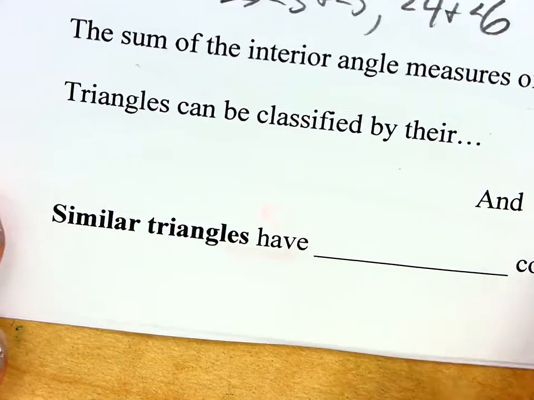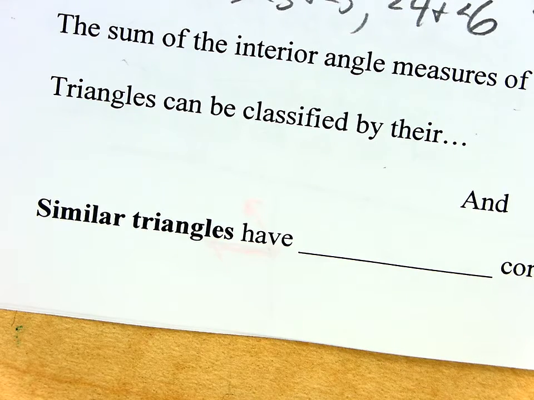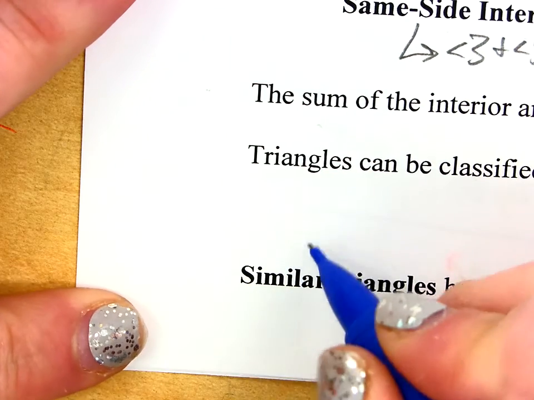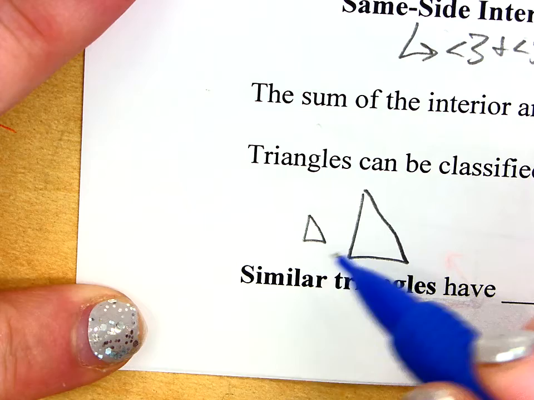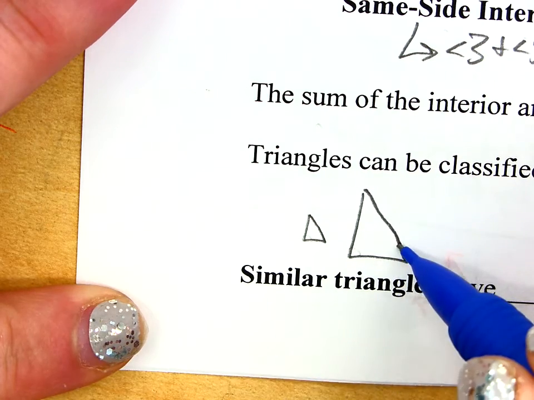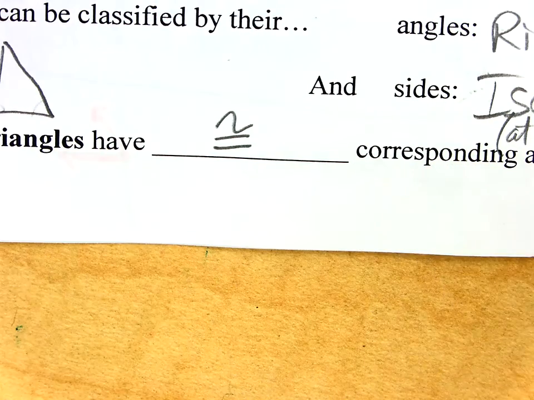And let's just see if we can finish this page real quick. Similar triangles have blank corresponding angles. Anybody remember? Reach back in that geometry brain. If you have two similar triangles, what's the deal with their angles? I'll give you a hint. Similar triangles might look like this. You might have a little one and then a big one. What's the deal with the angles? They're the same, exactly. Similar triangles have congruent corresponding angles.